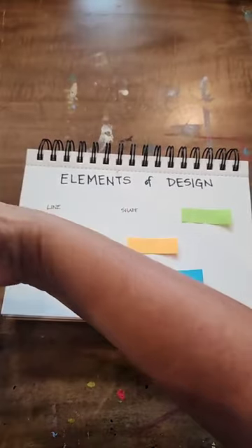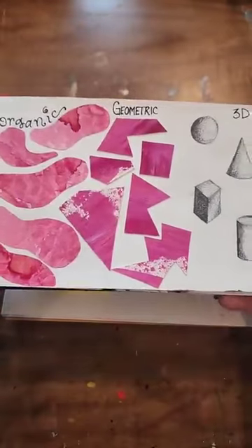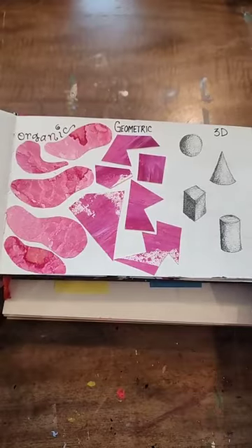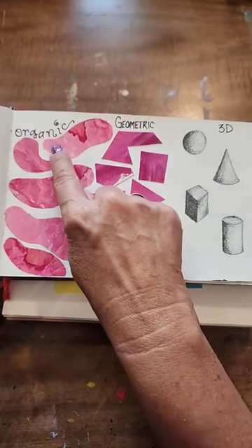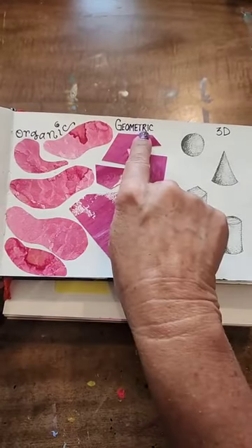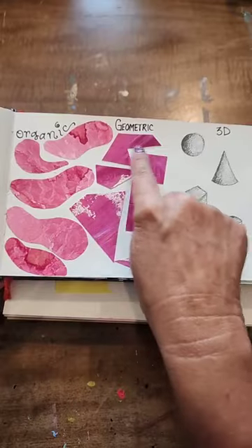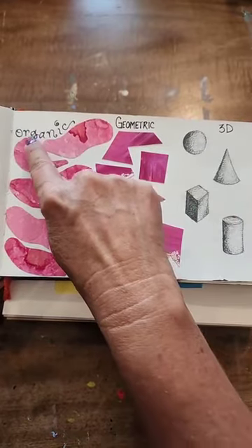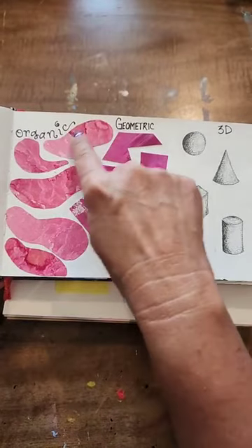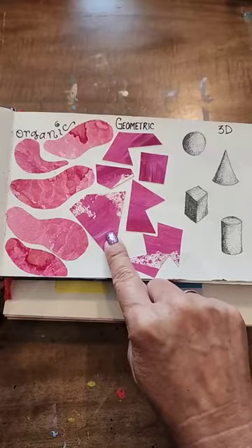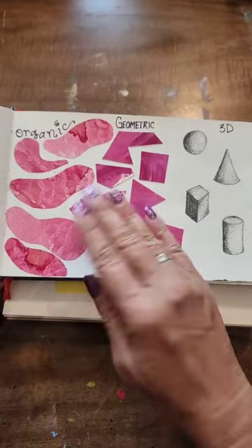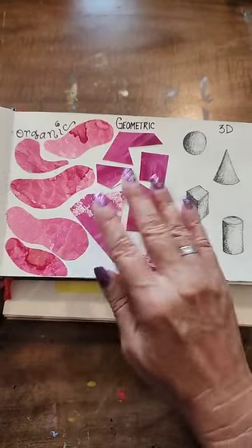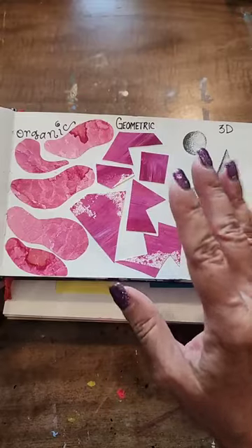I have this here, the page that I created last year about shapes. There are geometric shapes that have all straight edges, and there are organic shapes that have all curved edges. And everything really is made up of these 2 different kinds of shapes.